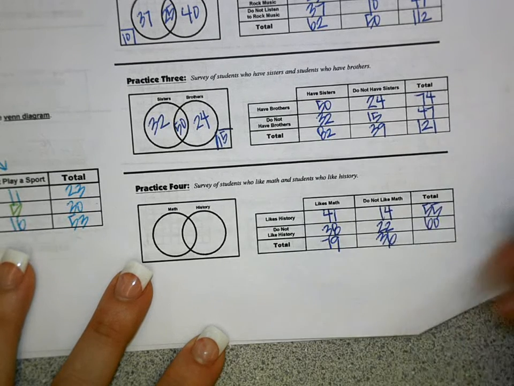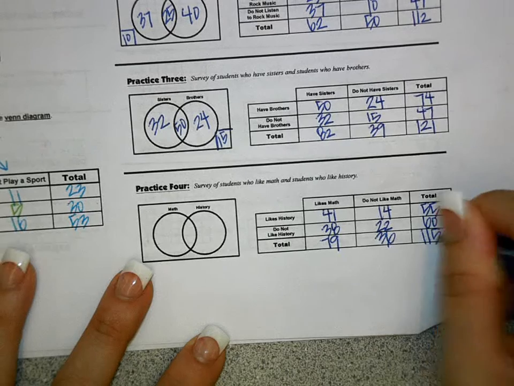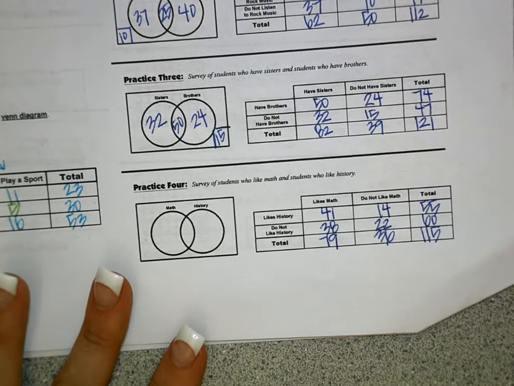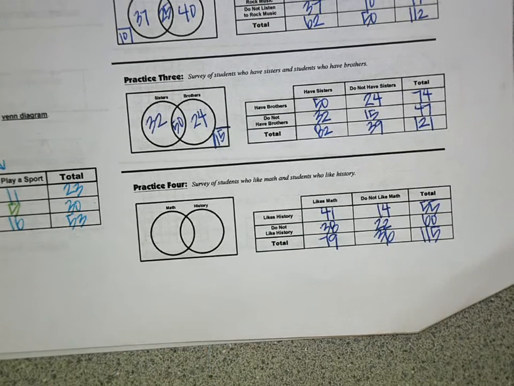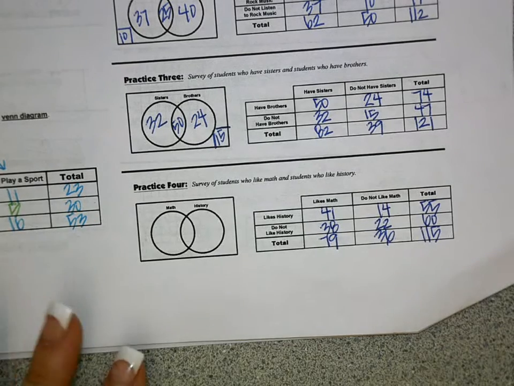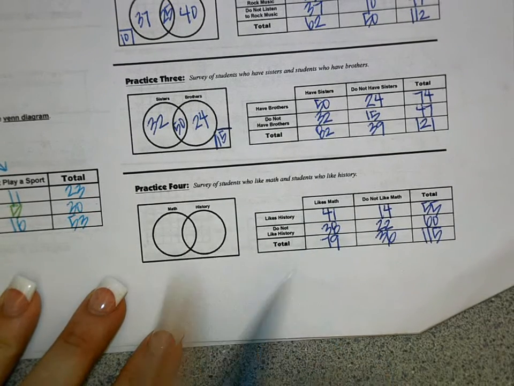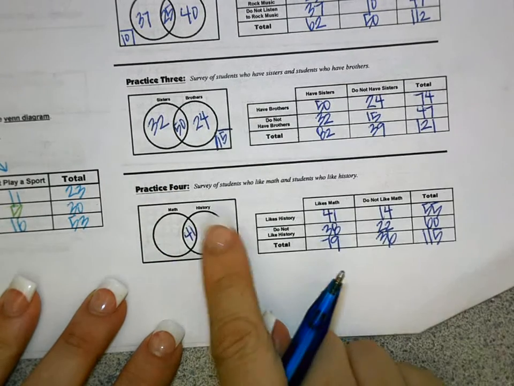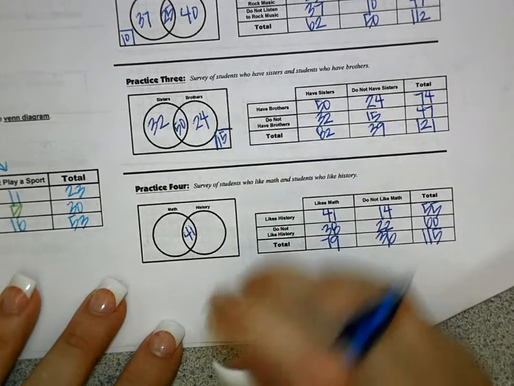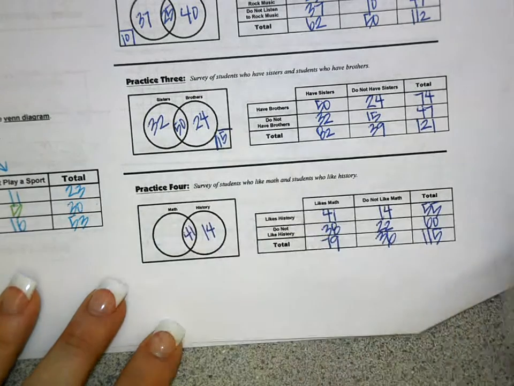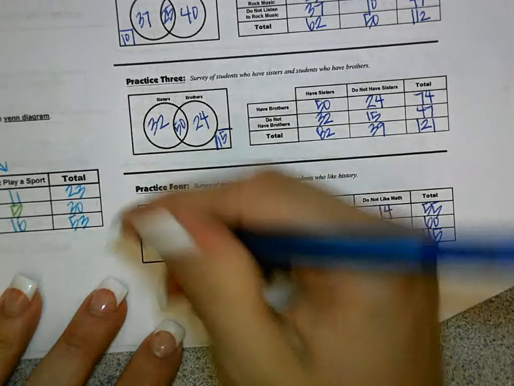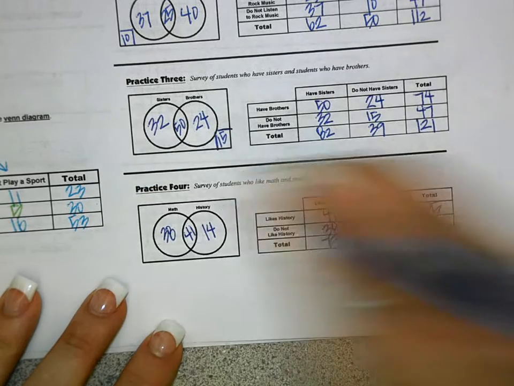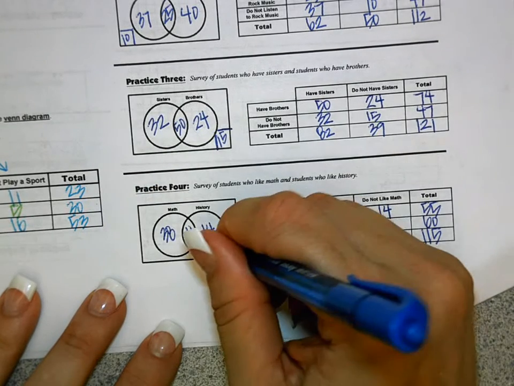And a total of 115 in this entire survey. So here, how many people like both history and math? 41. How many people like history but not math? 14. How many people like only math? 38. And how many people don't like anything? 22.